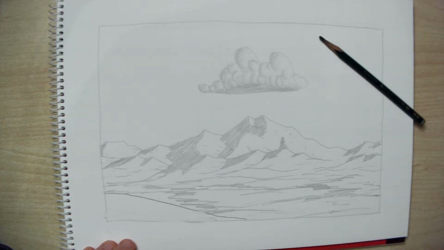Okay, so I'll go in with the HB pencil down here, make a darker area right here, and make it get lighter to the edge up there, like this.